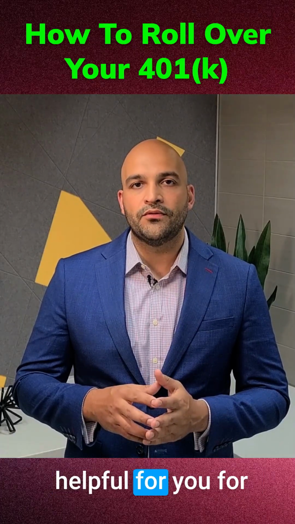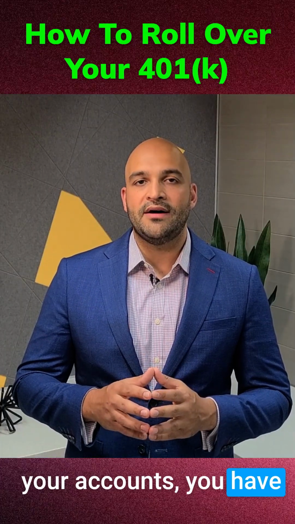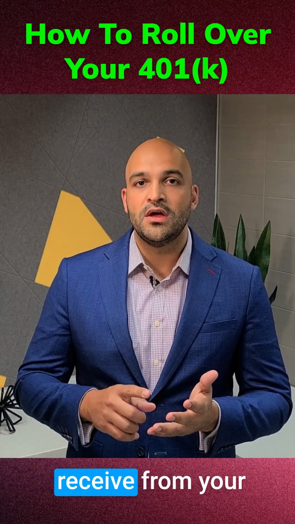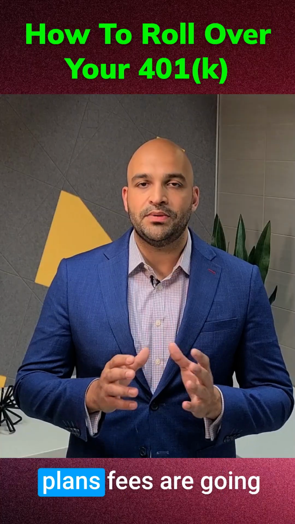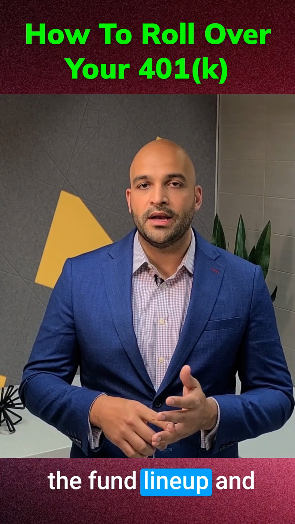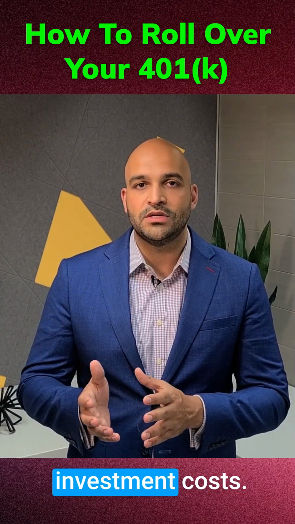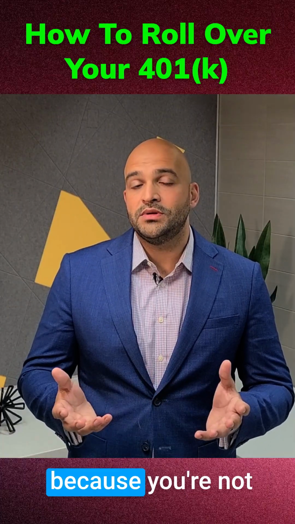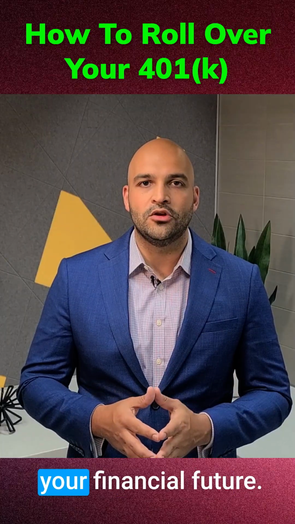Now, this is really helpful for you for many reasons. First of all, it makes your life easier. When you consolidate your accounts, you have fewer accounts that you have to manage, and that makes it easier from the number of statements that you're going to receive, from your investment allocation, and also it can help you with fees because each plan's fees are going to be different based on the administrative costs, the fund lineup, and other expenses involved. So oftentimes you could halve your investment costs by moving plans. And this can help you to increase your returns because you're not spending as much in fees and overhead, and instead you're keeping more of your money for your retirement and your financial future.